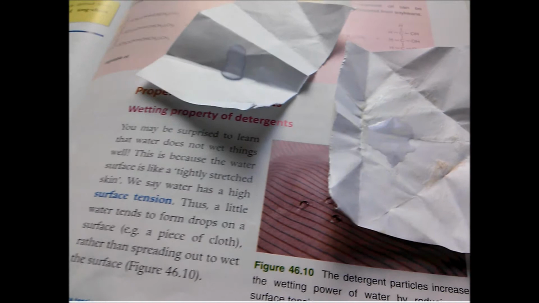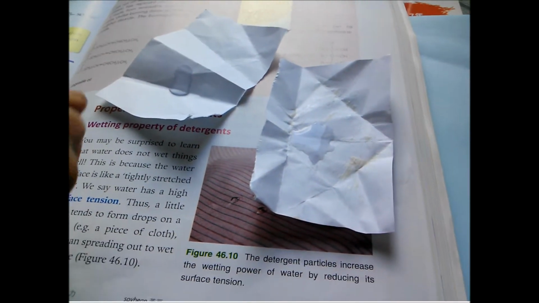One drop and two drops. As you can see, the results from the two sides are very different. On the side with no detergents, the water droplet basically is still solid, and it does not spread out and wet everything.